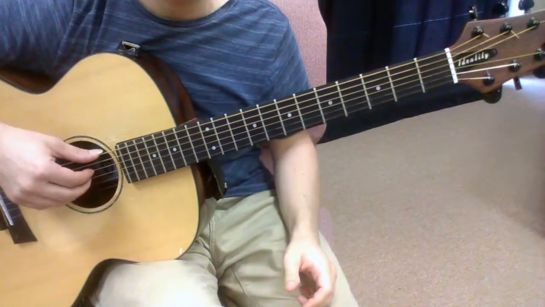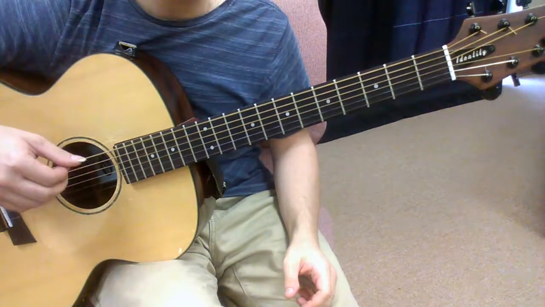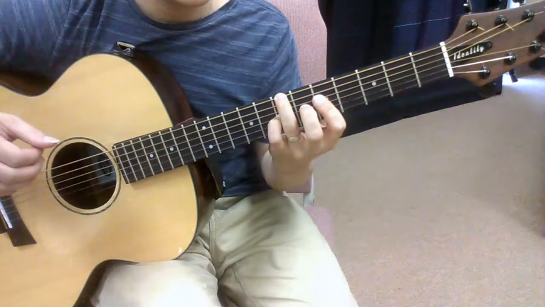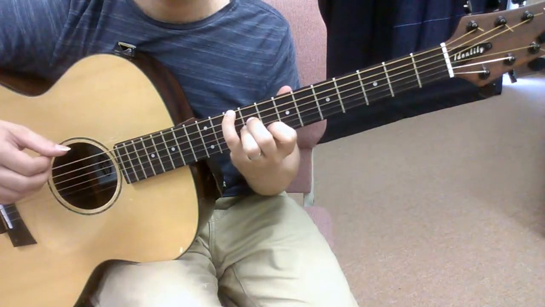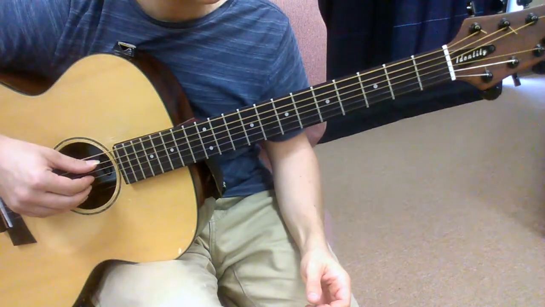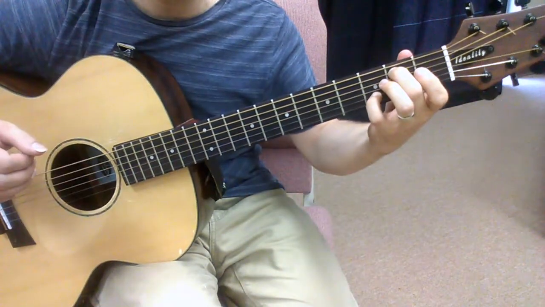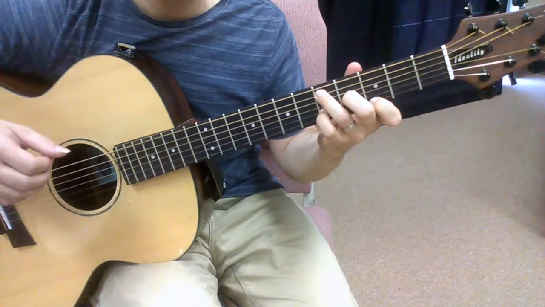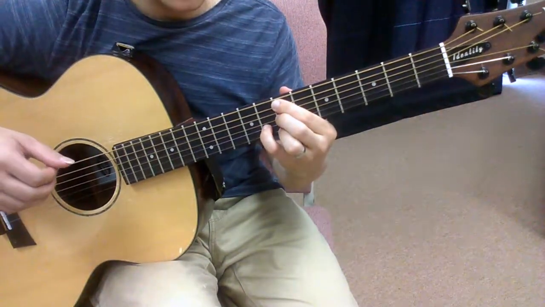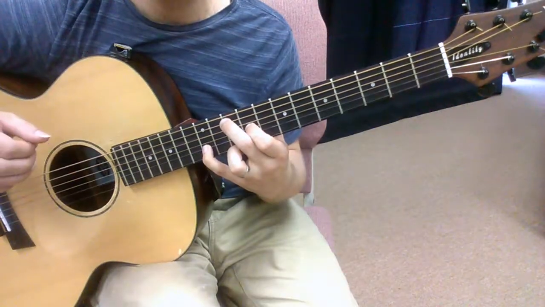Okay, on the 6th, 4th, 3rd, and 2nd, you have root position, first inversion, second inversion, third inversion. On the 5th, 3rd, 2nd, and 1st strings, you have second inversion, third inversion, root position, and first inversion.